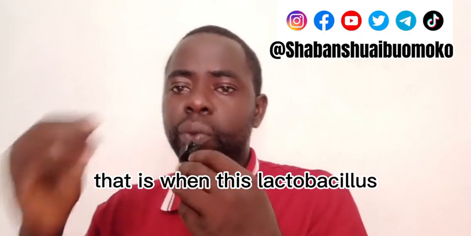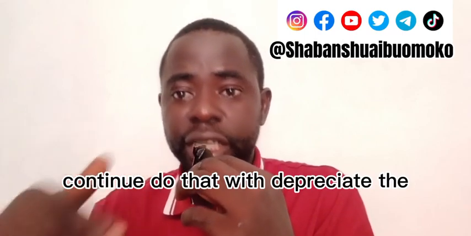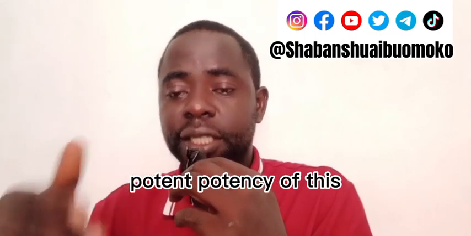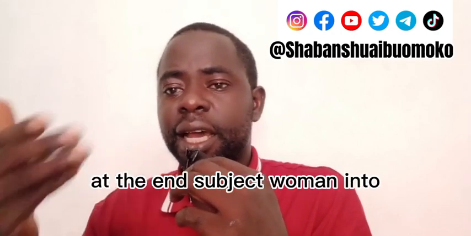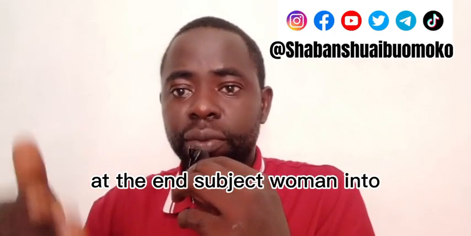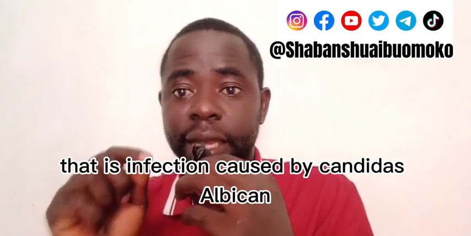That is when this lactobacilli's power is depreciated. For example, those who frequently wash their vagina. Continuing to do that will depreciate the potency of this lactobacilli in producing lactic acid, and at the end, subject the woman to candidiasis, that is, infection caused by Candida albicans.